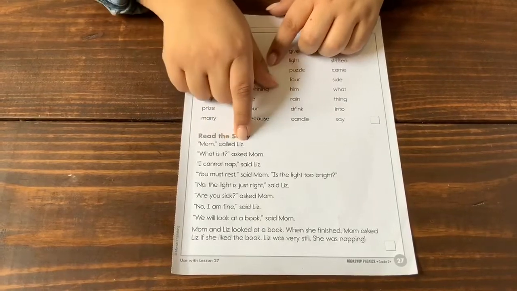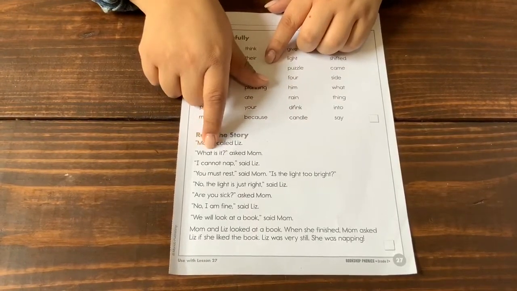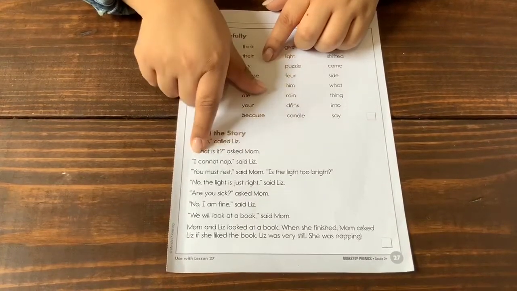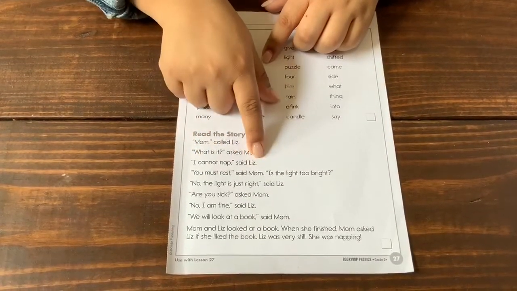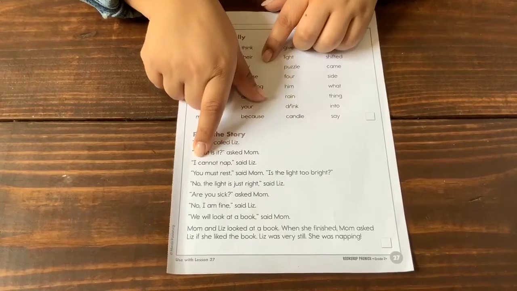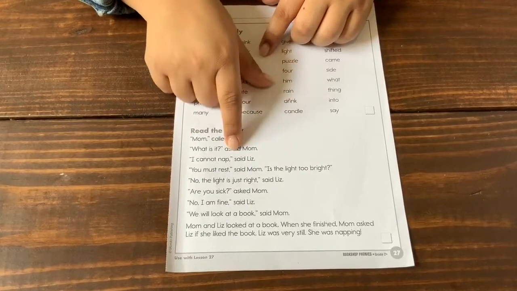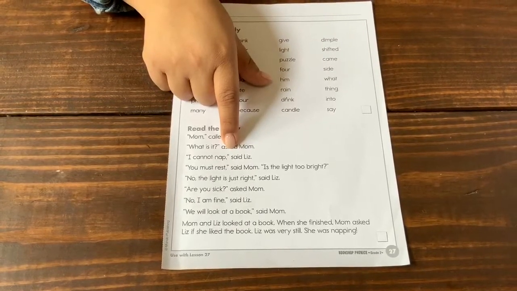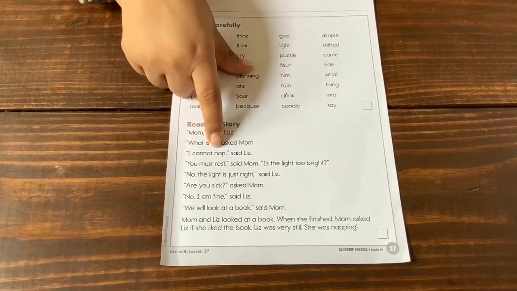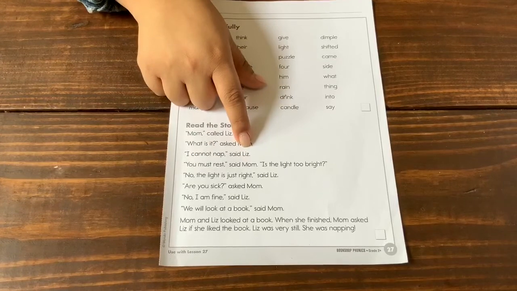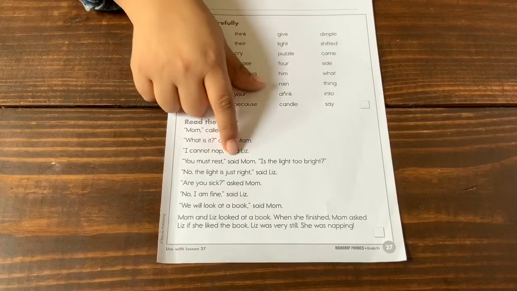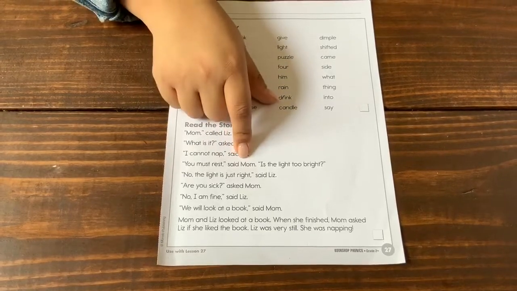Mom called Liz. "What is it?" asked Mom. So I want you to listen to how I'm going to read this next sentence. "I cannot nap," said Liz. Does that sound right? I feel like I read that too fast. Let's try it again. "I cannot nap," said Liz. Sounds better. "You must rest," said Mom.